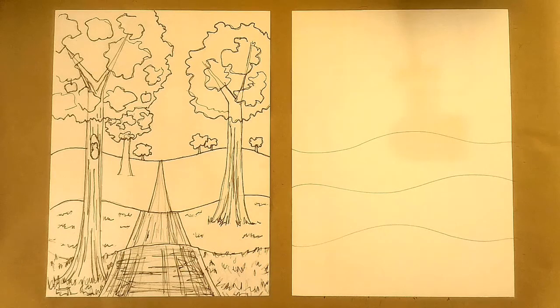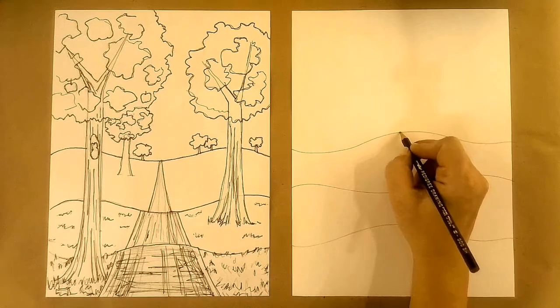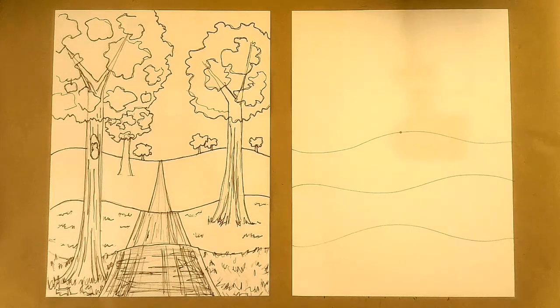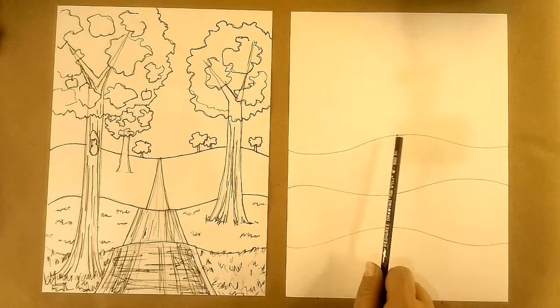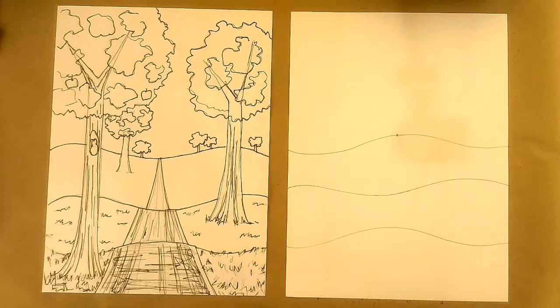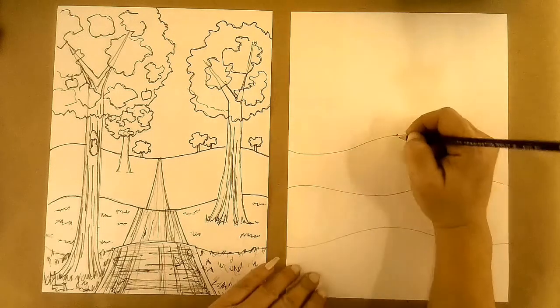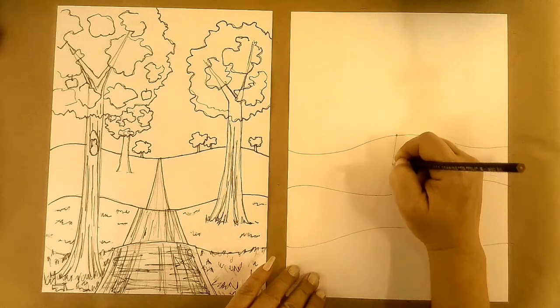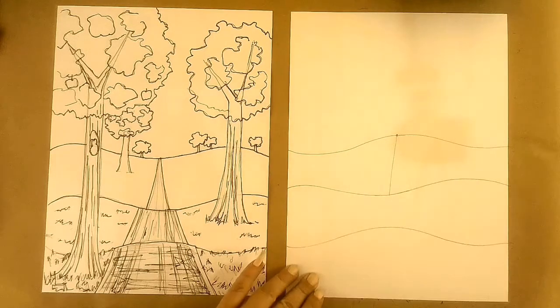So to begin drawing my road, I'm going to make a small dot on my horizon line. This is my vanishing point. Usually I put it in the center of the page, but it could be anywhere along the horizon line. So I'm going to start at my vanishing point and draw a line that diagonals slightly towards the left of my paper. I'm going to stop when I reach my first hill.